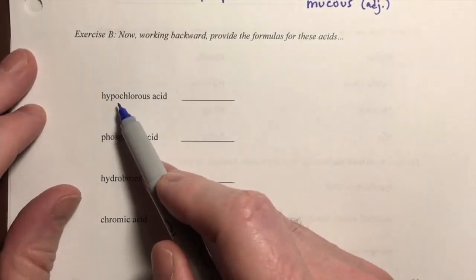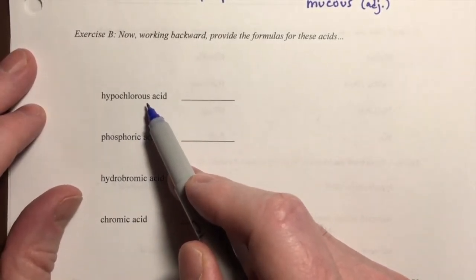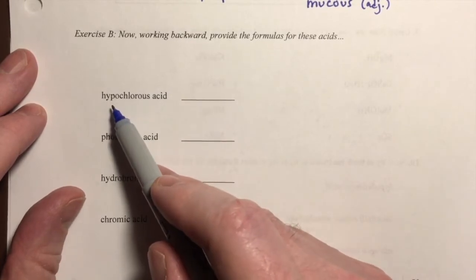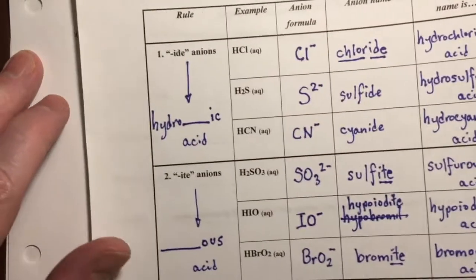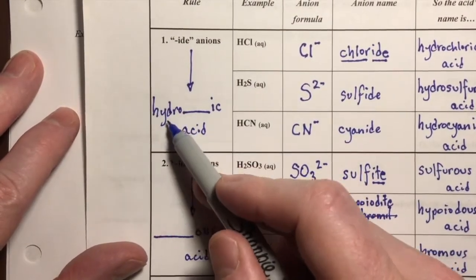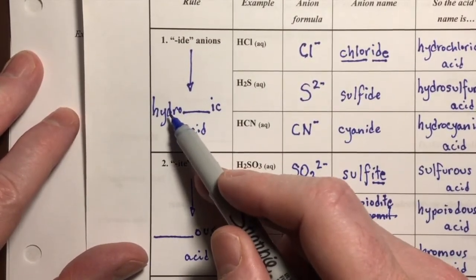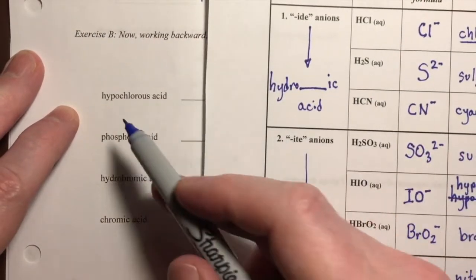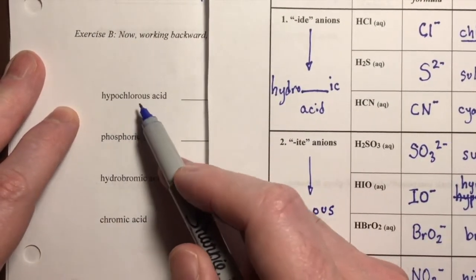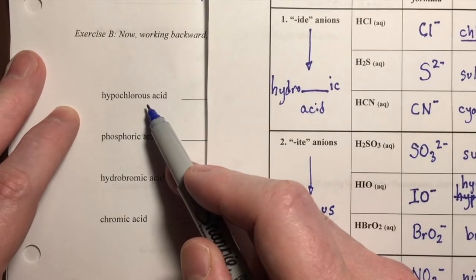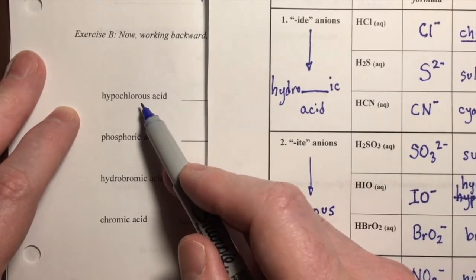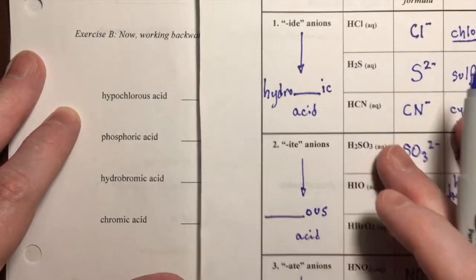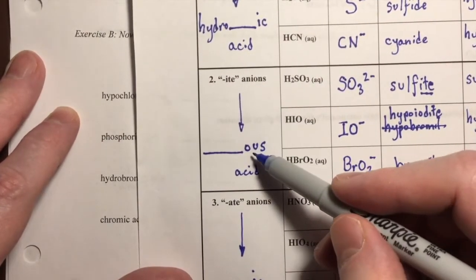Here we have hypochlorous, OUS ending. Notice this is hypo, not hydro. So this hypo is not a Rule 1 situation. We're not talking about a hydro, we're talking about a hypo. So this OUS ending must have been generated because the original ending of this anion was an ITE ending, right?